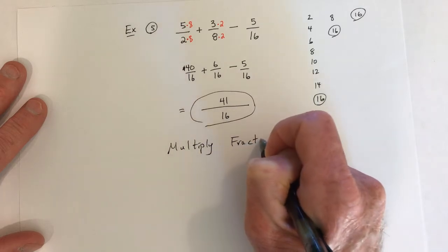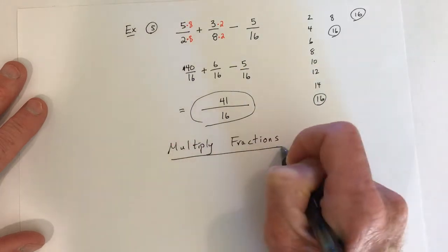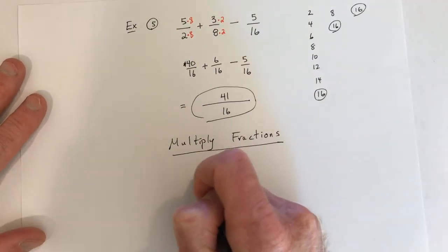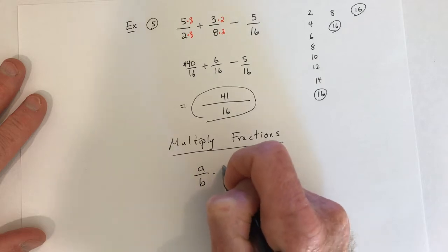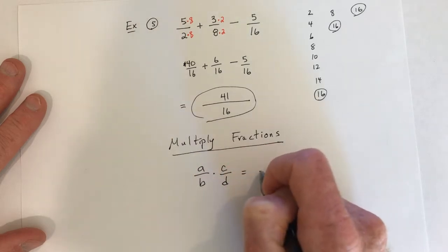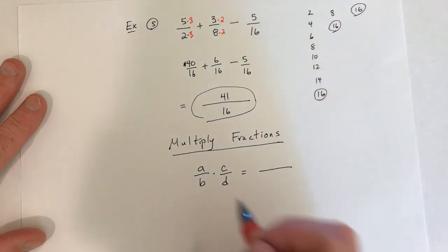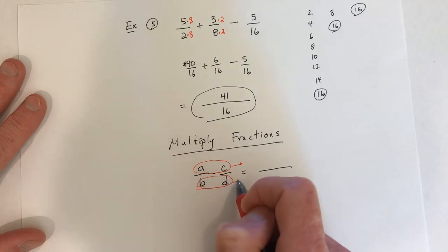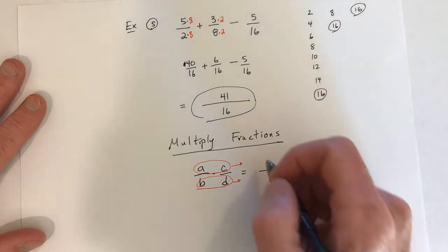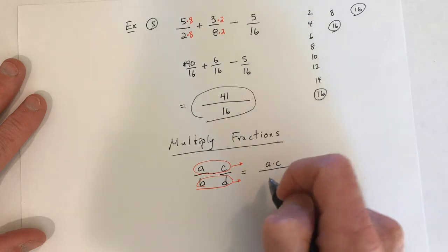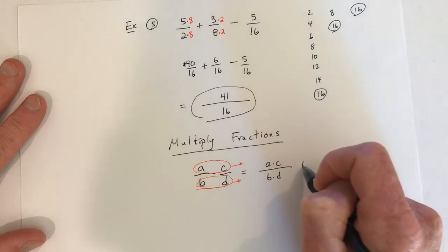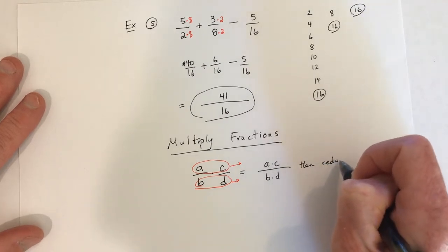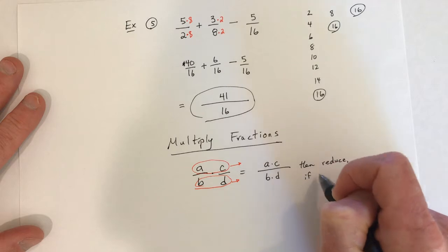Then for the next idea, multiplying fractions. Probably the easiest function there is with fractions. So if you have one fraction, a over b, and you multiply with another fraction, c over d, then all you need to do is multiply on the top, multiply on the bottom. So the top would have a times c, the bottom b times d, and then with all fractions, reduce if possible.